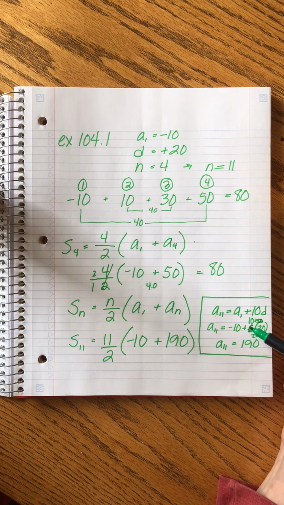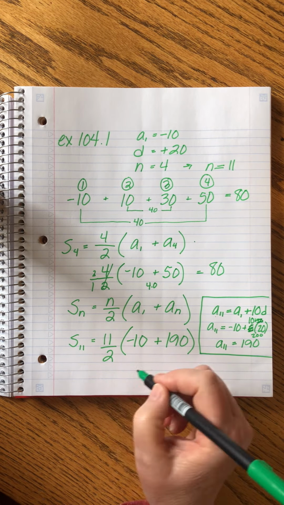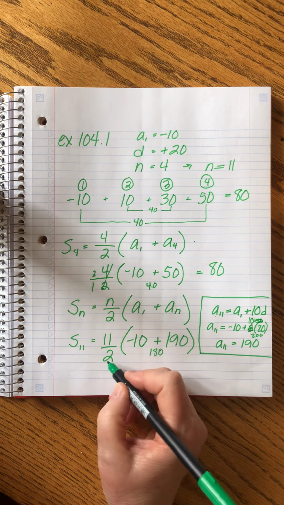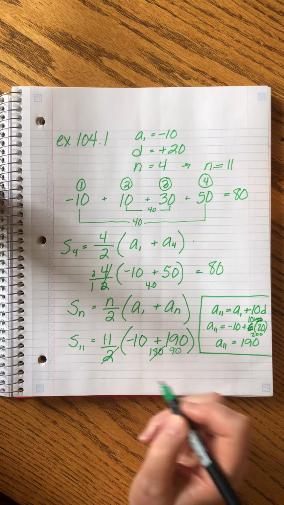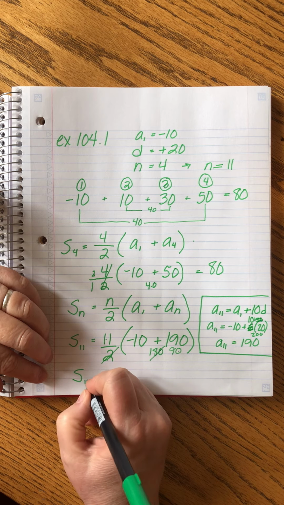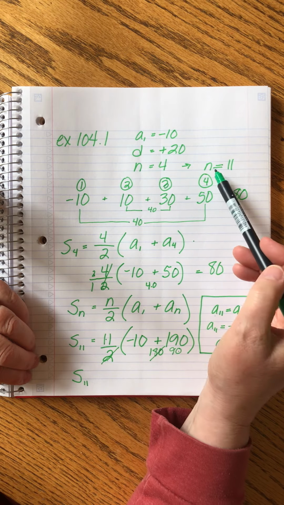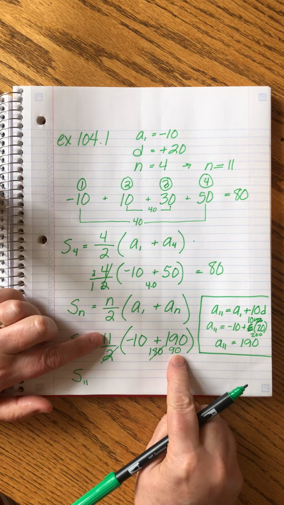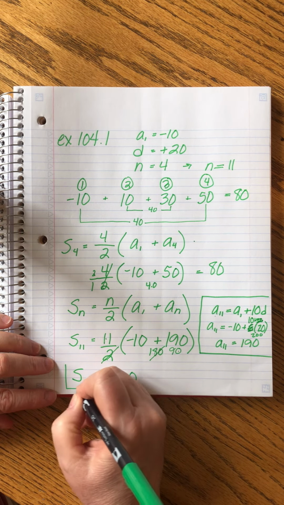Okay, so now we are ready to add these two together, because we're just simplifying this, right? So this is 180. I'm going to cancel this against the 2, and this will become 90. So it's 11 times 90. So the total we get, if we run this arithmetic sequence out to 11 terms and then add up all the pieces, the total will be 11 times 90, which is 990. And that is the correct answer.